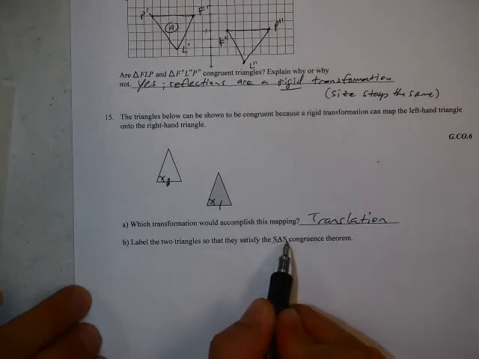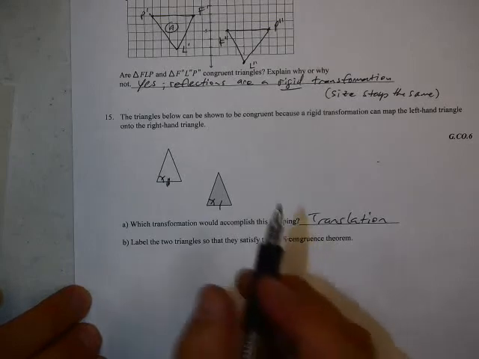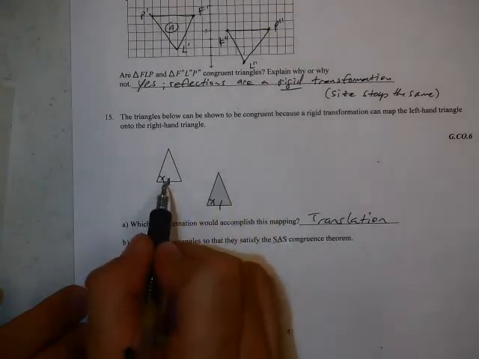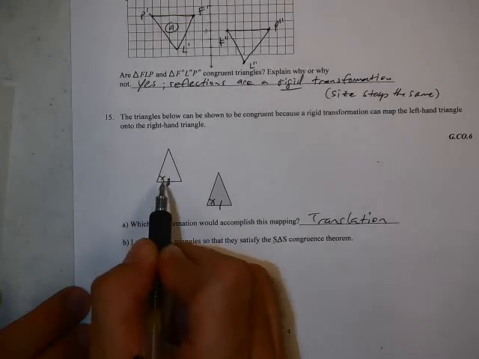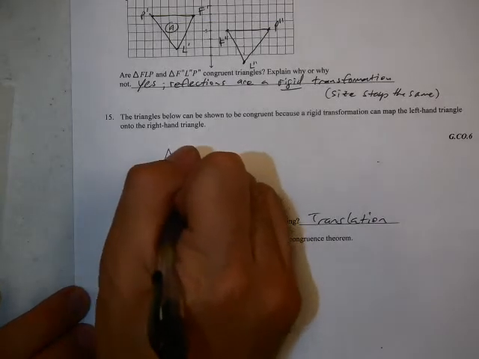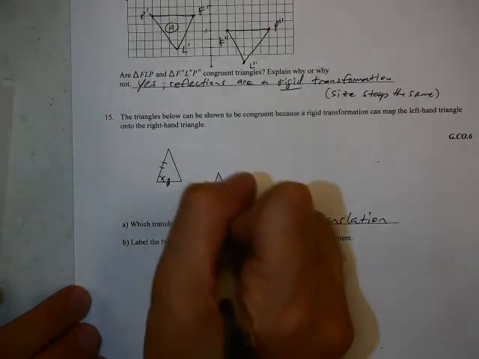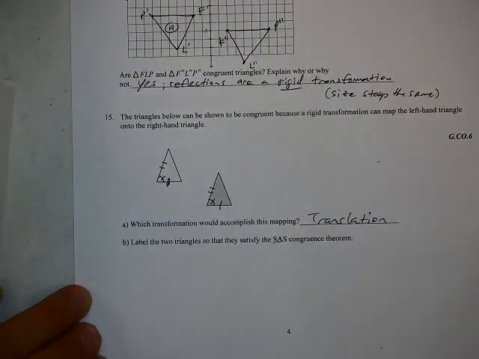The last thing I need to mark is another pair of sides. And since, again, I went this direction, I have to keep going this direction. So what I've got to do is, after this angle, I have to mark the next side, which is right there. There it is marked for SAS.